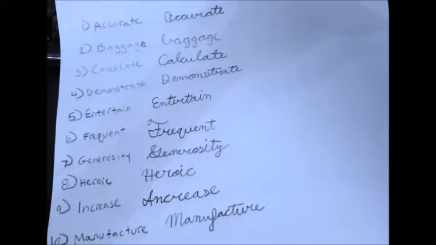So this will be the first part of the lesson. I'll write down 10 words in print for the class to be able to see, and then I will write out their cursive counterparts to the right of the word, and I'll ask my class to do the same independently.